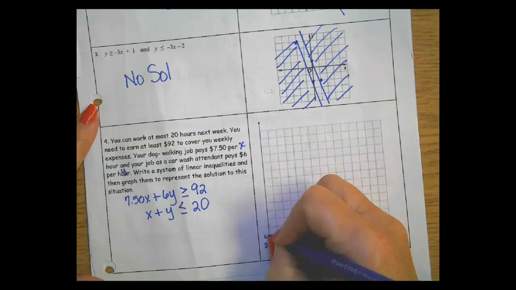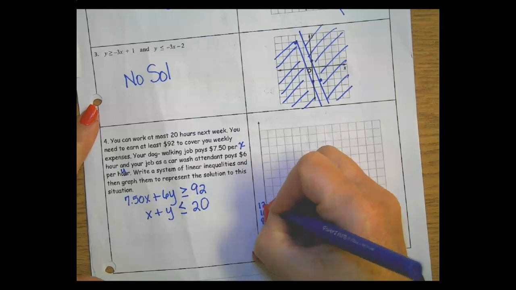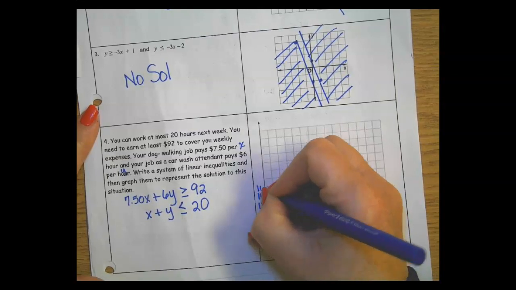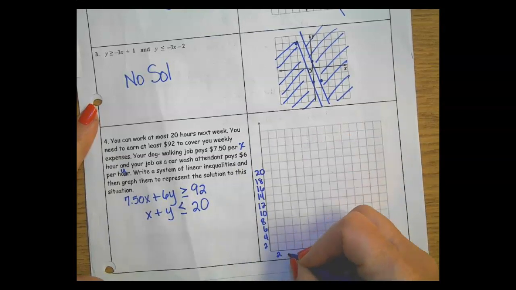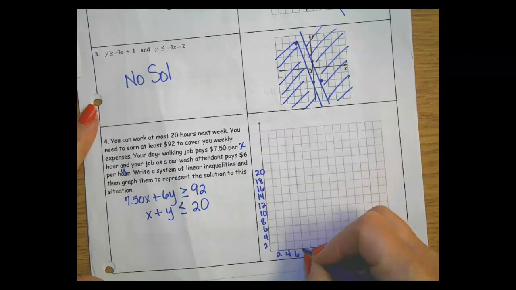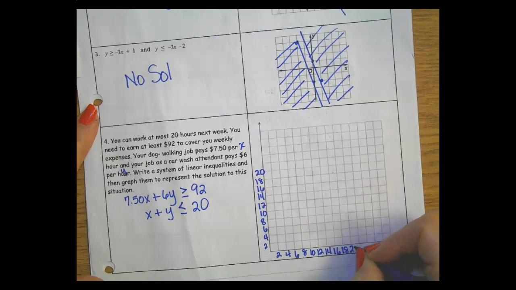So 2, 4, 6, 8, 10, 12, 14, 16, 18, 20. And I'm going to do the same here. 2, 4, 6, 8, 10, 12, 14, 16, 18, 20.